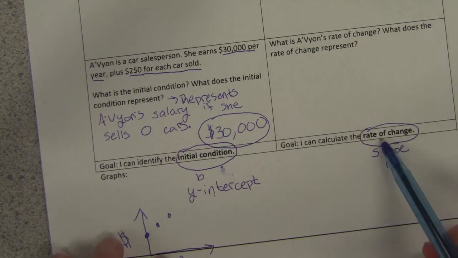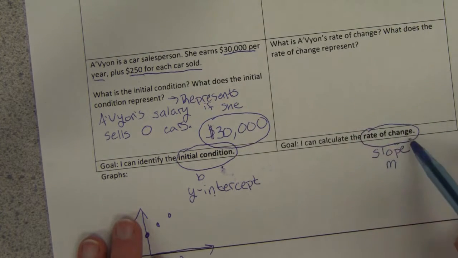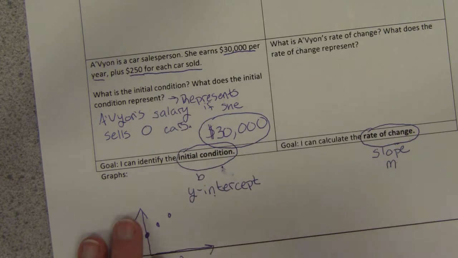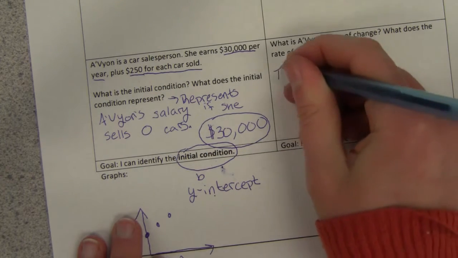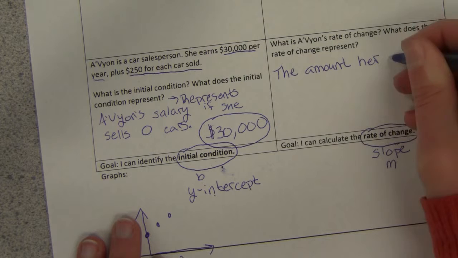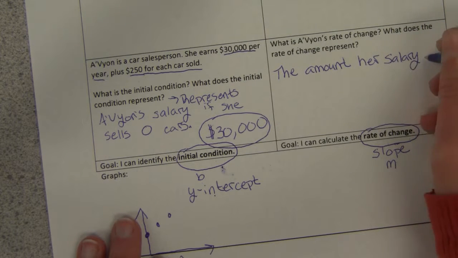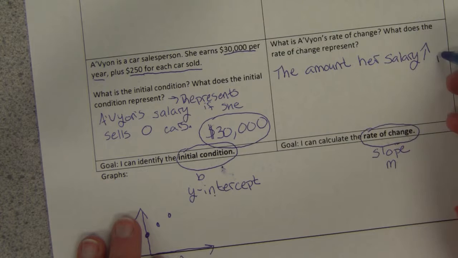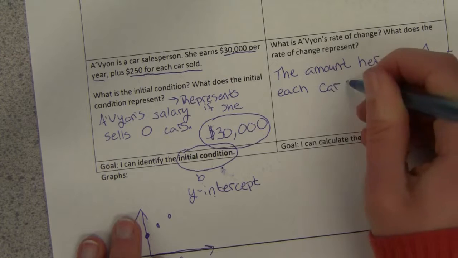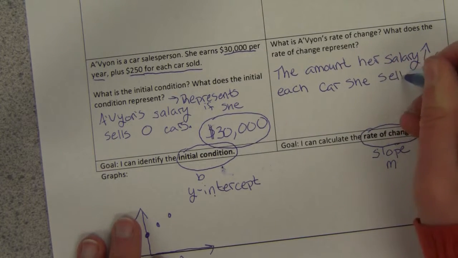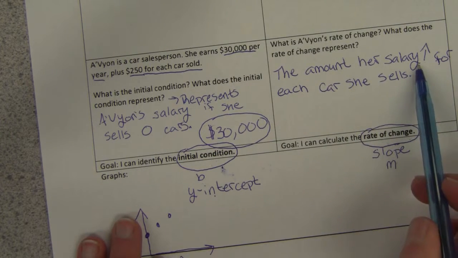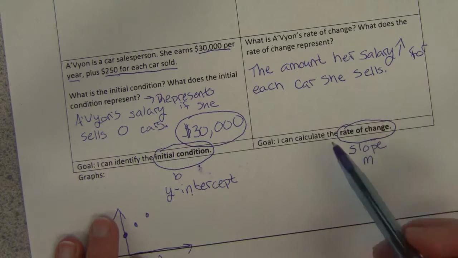All right, so our rate of change or slope, I'm going to say the rate of change represents the amount of money that Avian's salary increases per car. So I'm going to say the amount her salary goes up for each car she sells. So now that we've answered that question, her rate of change represents the amount her salary will increase for each car that she sells. Let's figure out what is the rate of change.